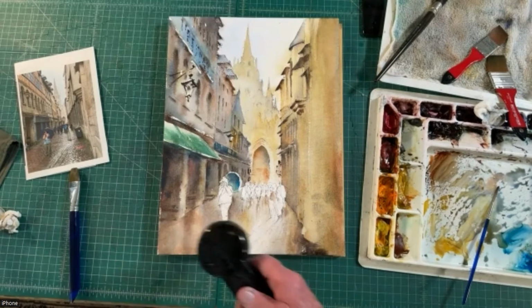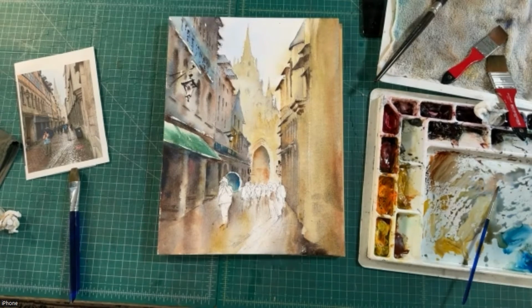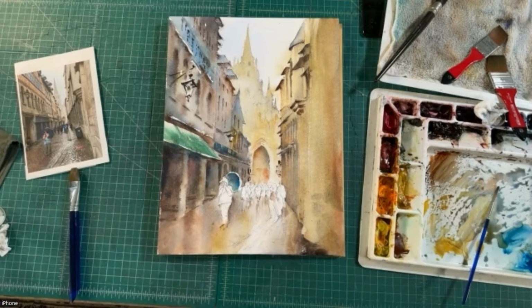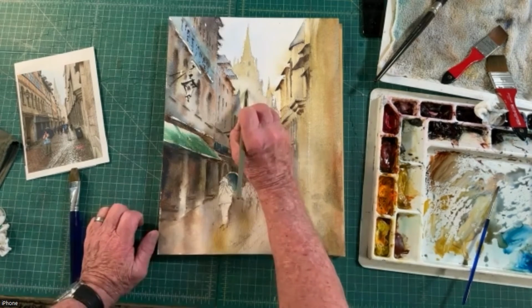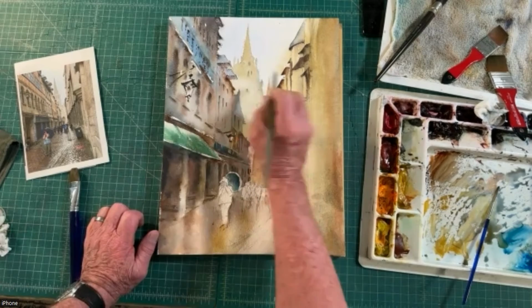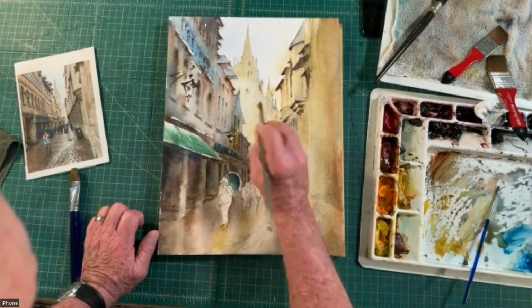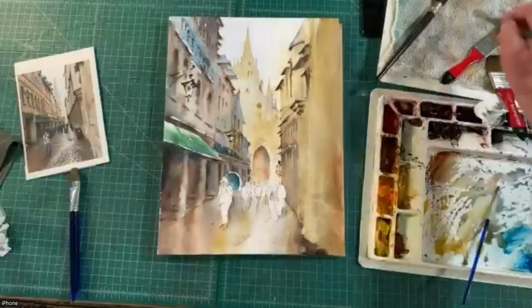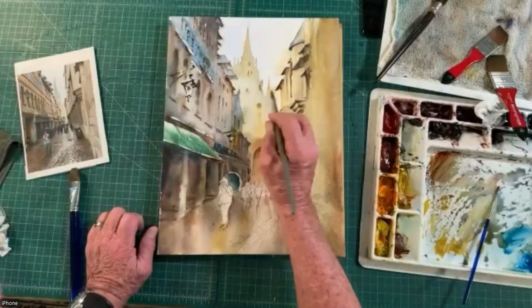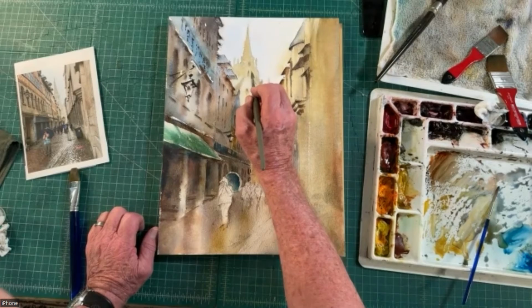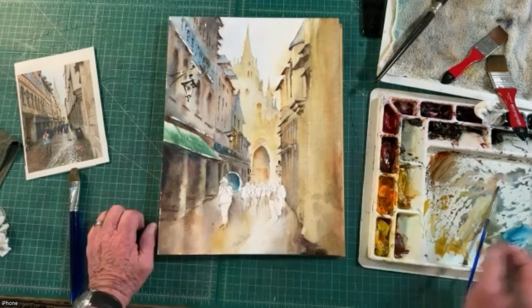Okay, once this is fairly dry, it's time to go back and do some evaluation. See where we stand with our building in the background. I think it needs just a little bit of definition in some of these places. So I'm going to put a few little marks in here that help define a few of the darks that are recesses in the building. But then I soften them with a damp brush so that they're not just random marks on the paper.